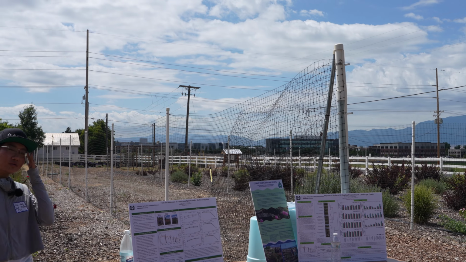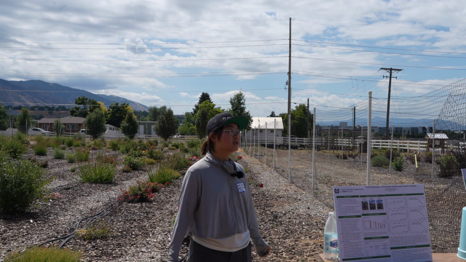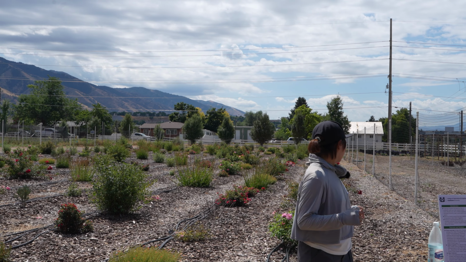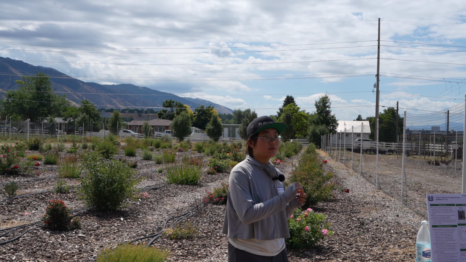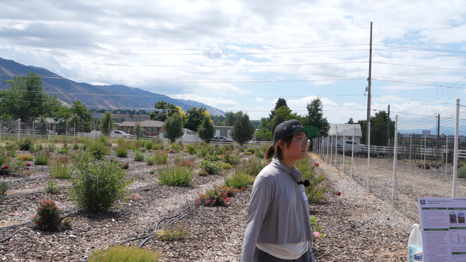Are there any questions? Or you can feel free to walk inside those two plots and take a look. We have small labels in front of the plants that say what the species is and also the plant location, if you want to take a look.